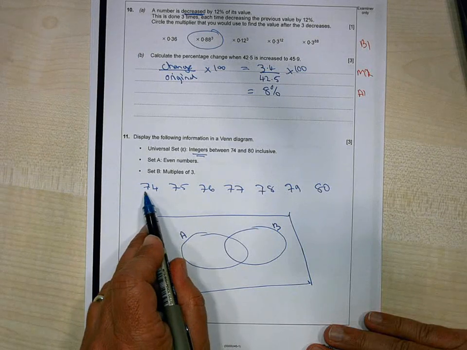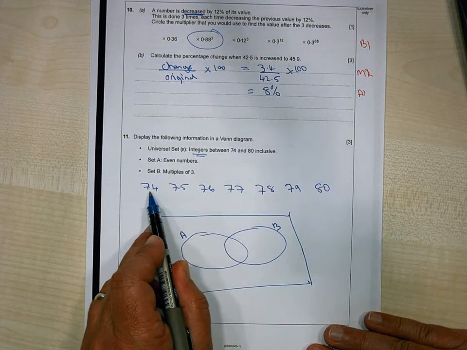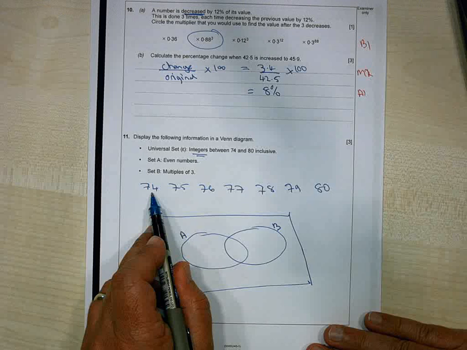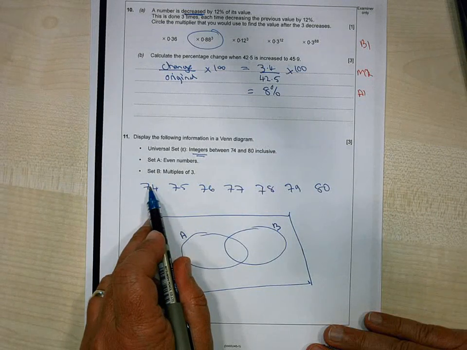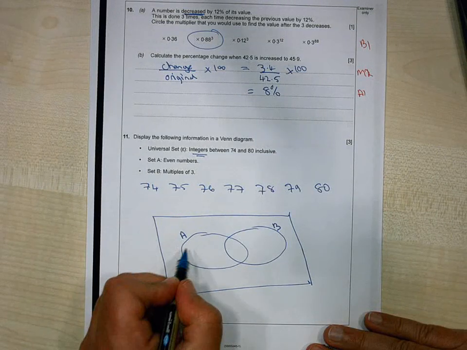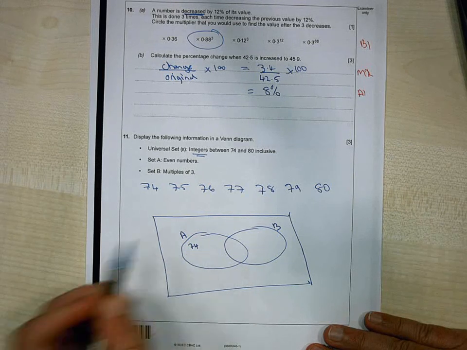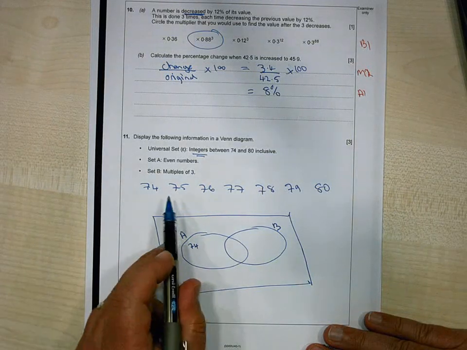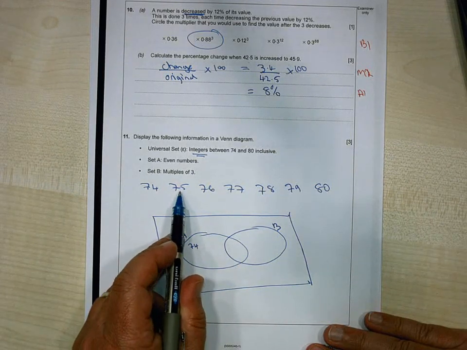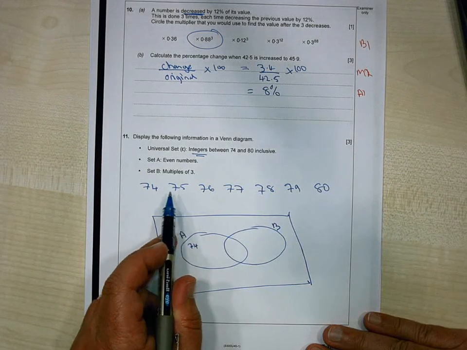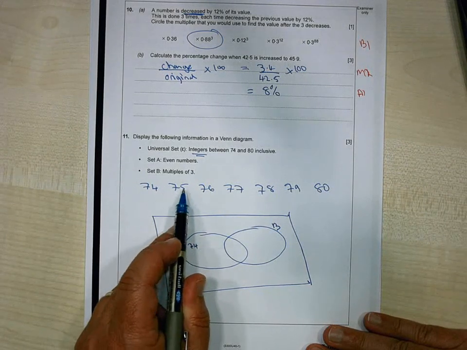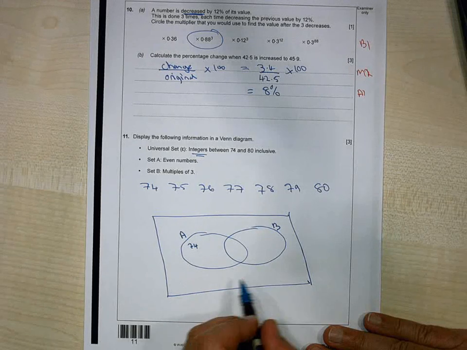Okay, so 7 and 4 adds up to 11. 11's not in the 3 times table. That's not a multiple of 3, but it is even. So that's going in there. 75, add them together, I get 12. 12's in the 3 times table, so that's in the 3 times table, but it's odd.